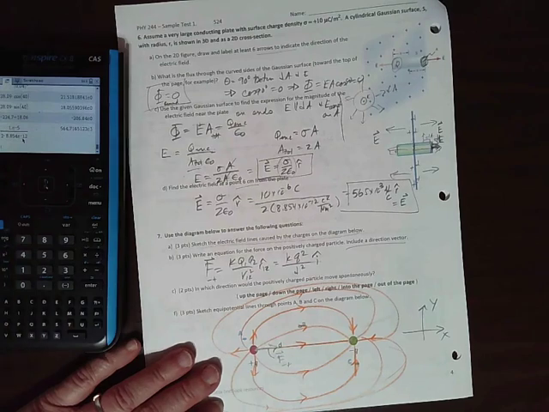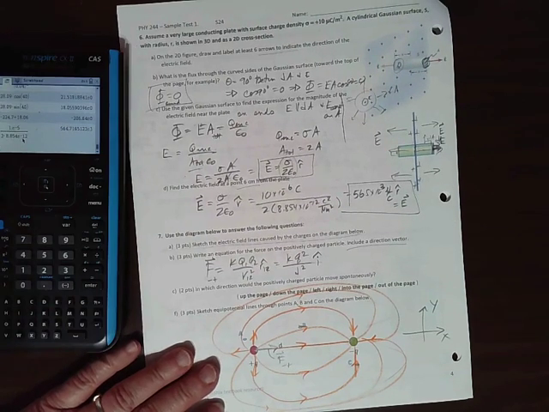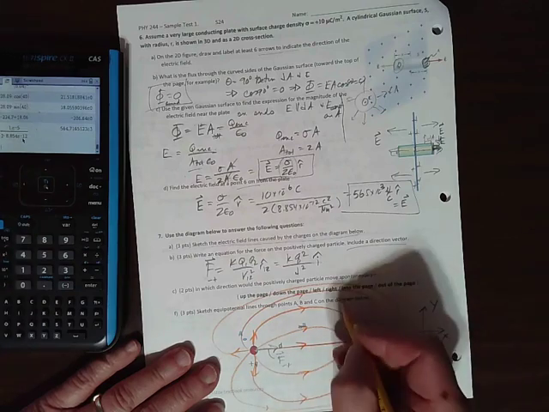Okay? In which direction would the positively charged particle move spontaneously? Well, in the direction of the force, so it moves to the right.